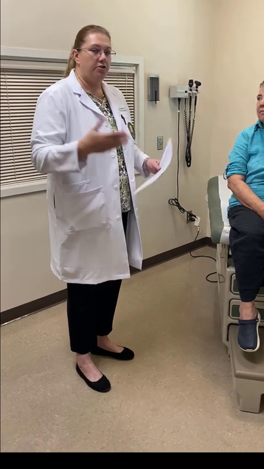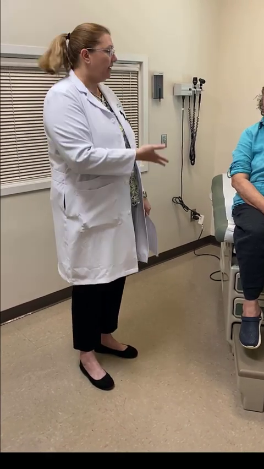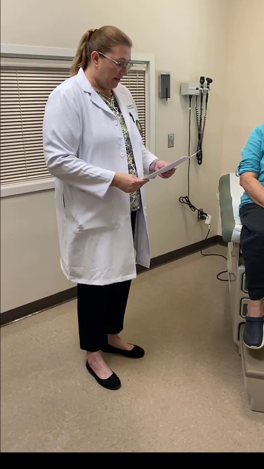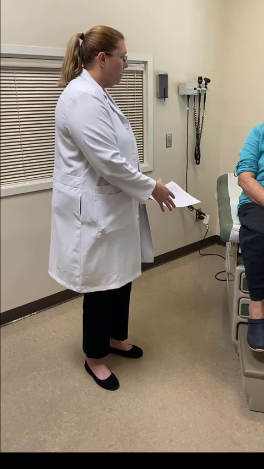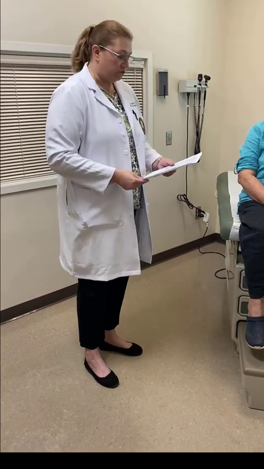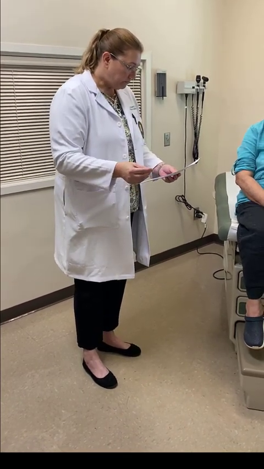Also, make sure you explain the purpose. Tell the patient you are here to do a neurologic exam on them. And then make sure as you do the exam, you're giving clear instructions so that the patient knows if you need them to move or take off their shoes, that you give them clear instructions as you do that.